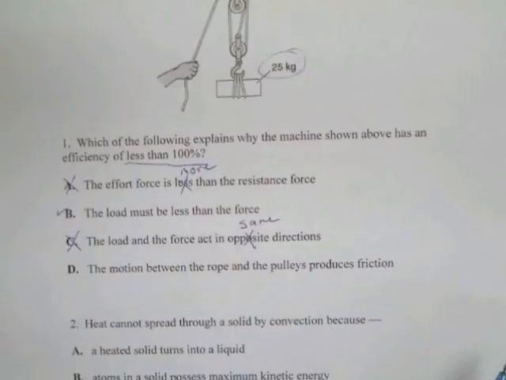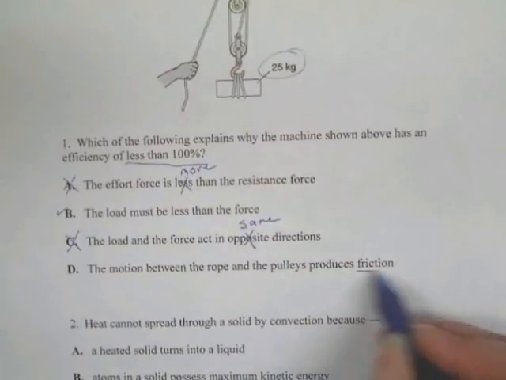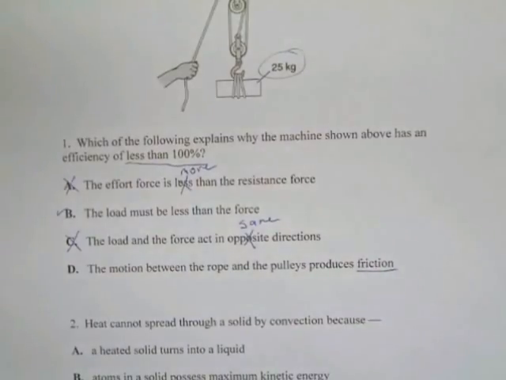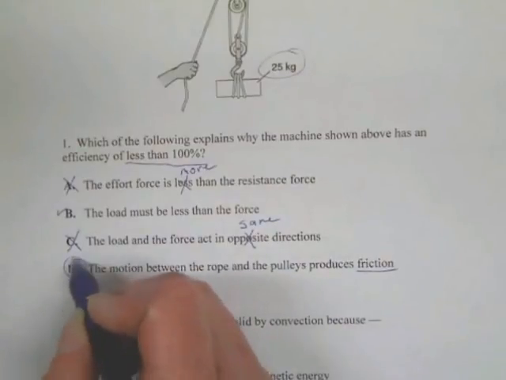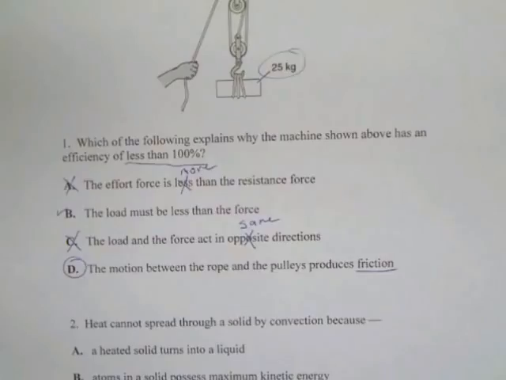The motion between the rope and the pulleys produces friction. Now, we all know from scooting across the floor, can you go as fast if you have on socks or if you have on roller skates or something that has a lot less friction? Anytime we have friction, it slows us down. It does the same thing with our ropes here. So we're going to be looking at our answer to be D. Whenever you pull on that rope, the rope is going to have friction with the pulley, so it's not going to be 100% efficient. So D would be the answer.